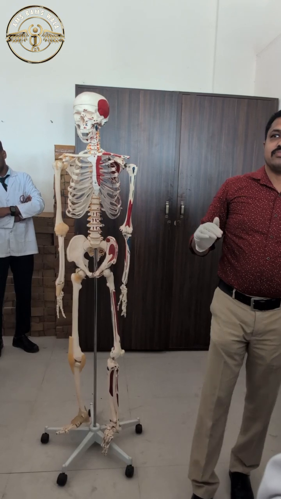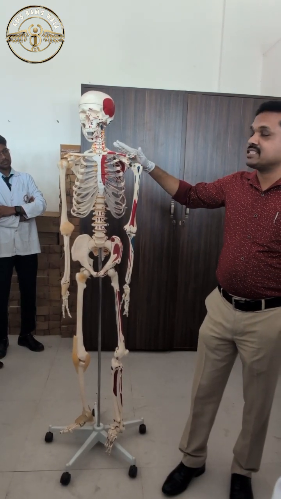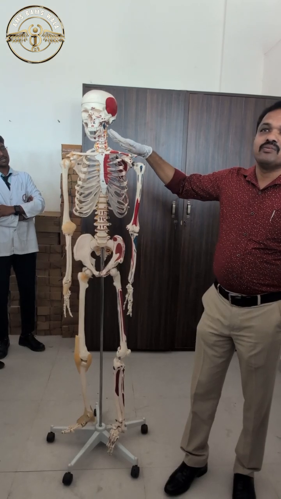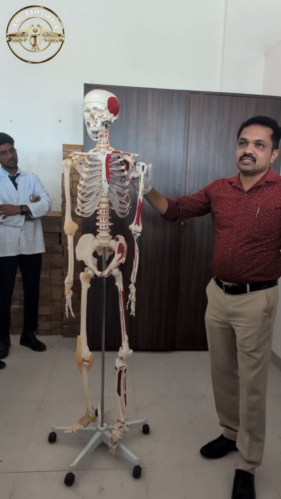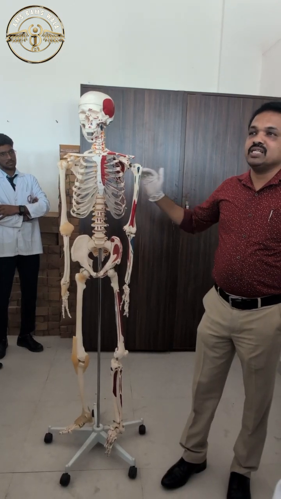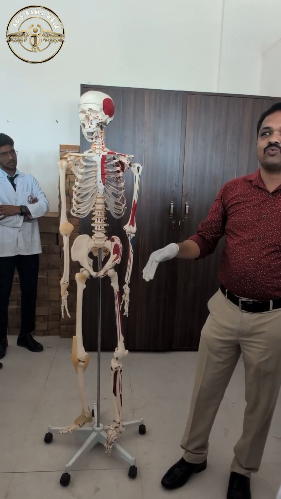Okay, then the base. The direction of the apex is upwards and medially towards the root of the neck. Then the base: the base is concave in shape and it is directed downwards.